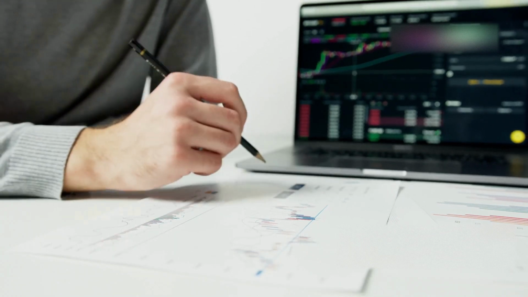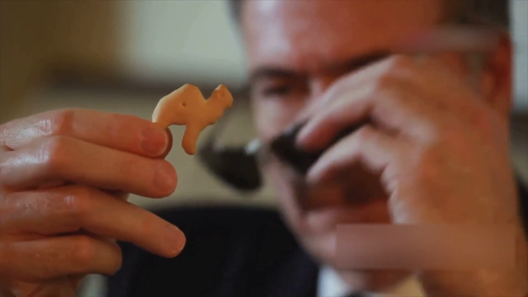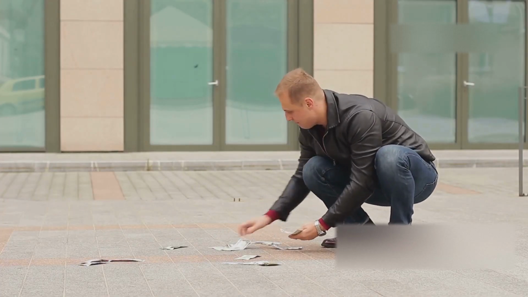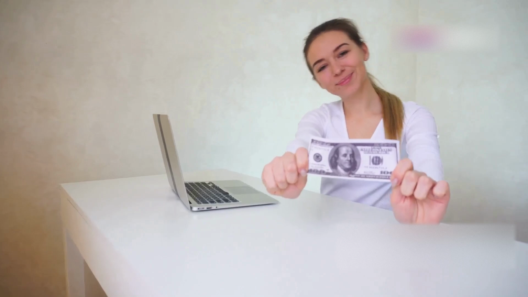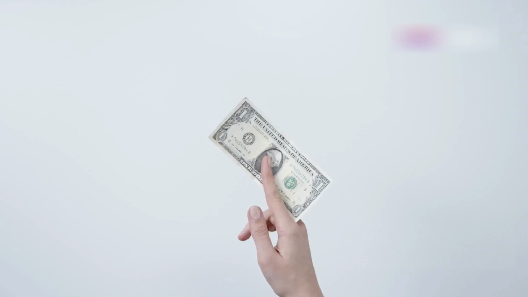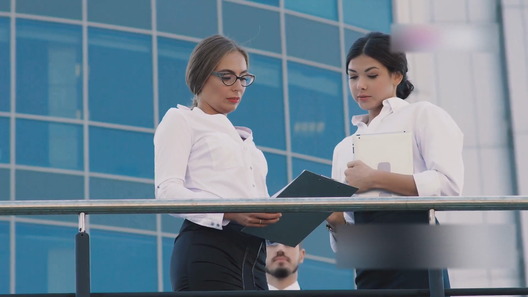Now that you understand CPM, let's talk about the elephant in the room, YouTube's cut. Yes, you read that right. YouTube takes a share of your hard-earned ad revenue. But fear not, it's not as daunting as it sounds. Currently, YouTube operates on a 45-55 split. This means for every dollar earned from ads displayed on your videos, YouTube keeps 45 cents, and you, the creator, pocket a cool 55 cents. It's a partnership after all.